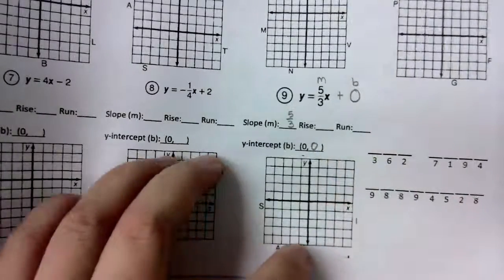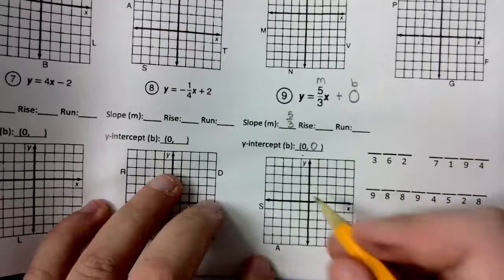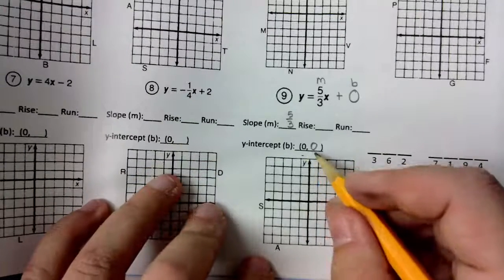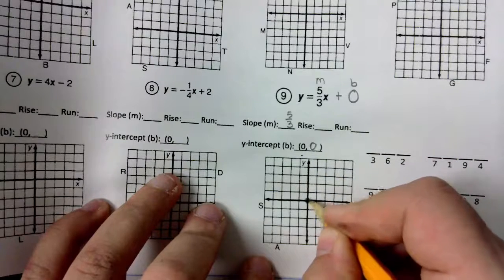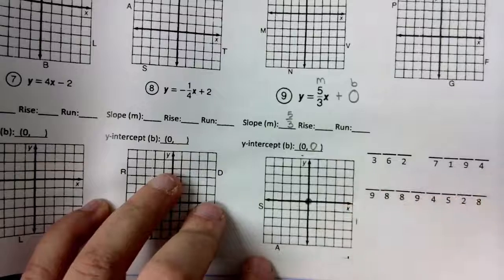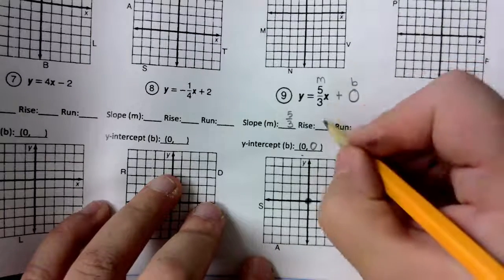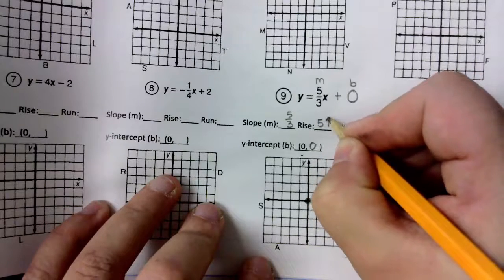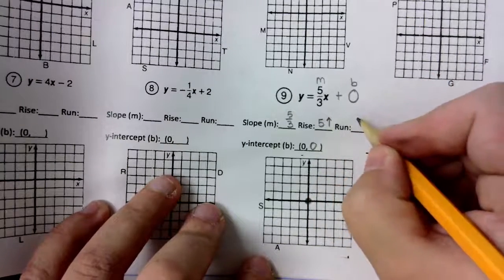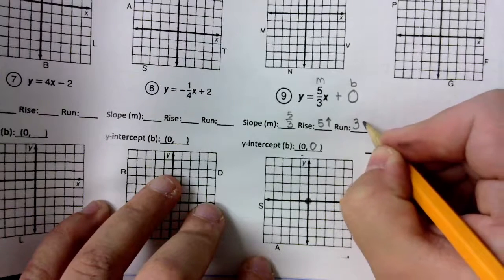0, 0. What's another word for that point? Origin. So we're going to start on that origin, that 0, 0, the middle point. And then what is our rise? 5. So are we going to go up or down? Up. And run is 3. To the left or to the right? To the right, to the positives.